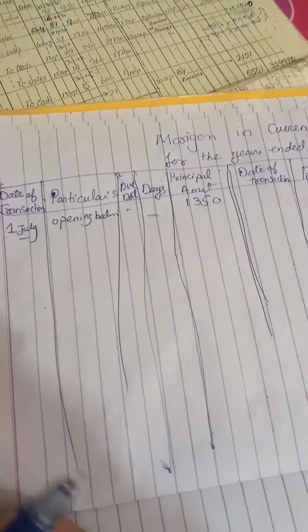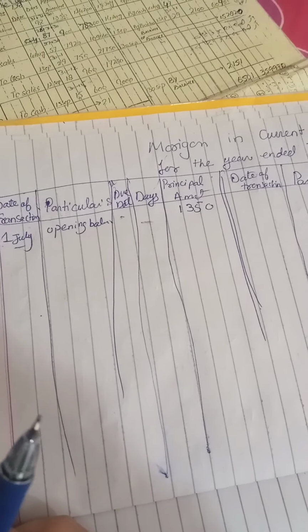Okay, you can write a note. Opening balance, or you can take a screenshot if you can understand my writing. You can't.